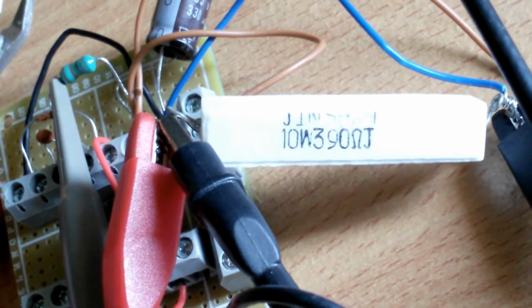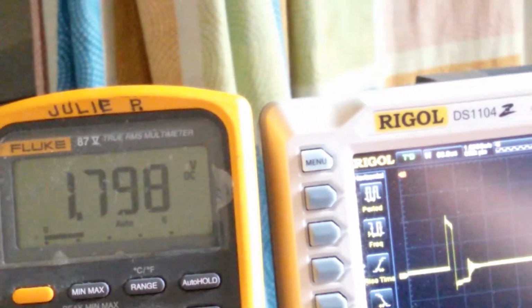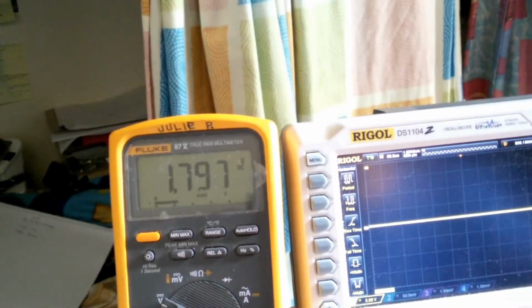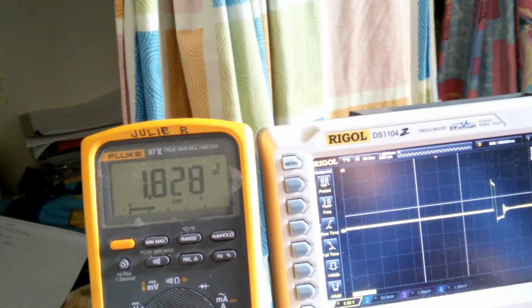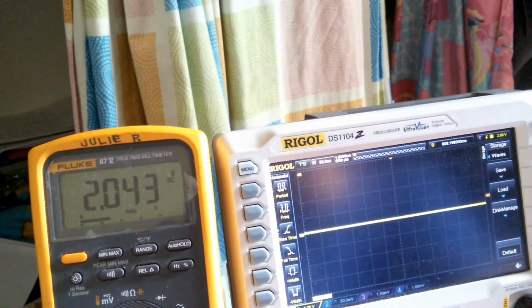Now we are applying a load. We have a 390 ohm resistor at 10 watts. Let us see what the response is. Okay, we are now at 1 volt. I will increase, so it is increasing. Look at the activity of the inductor also.